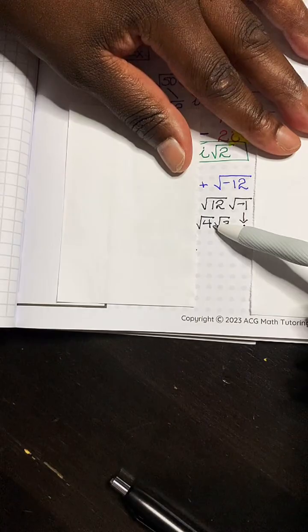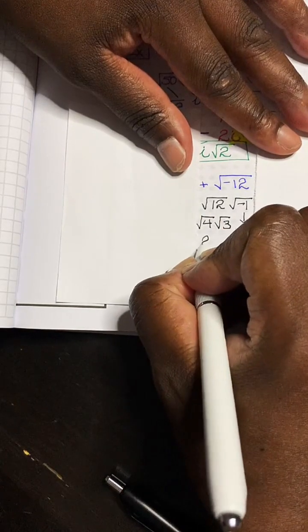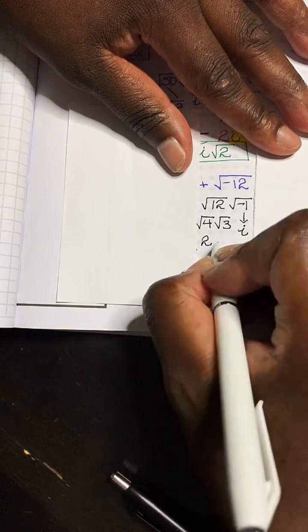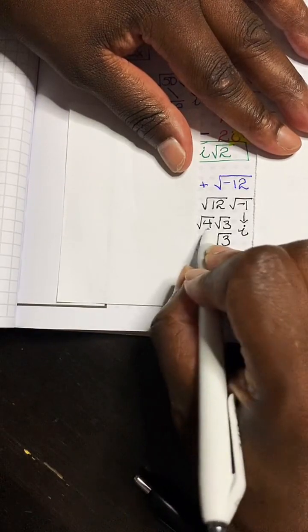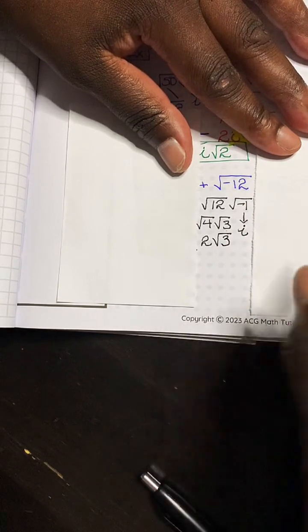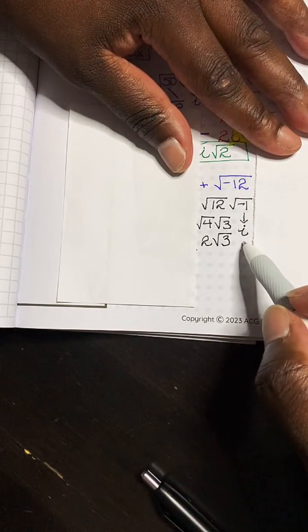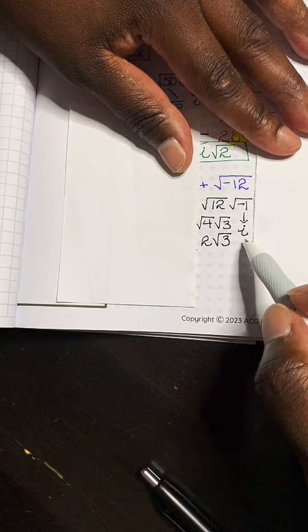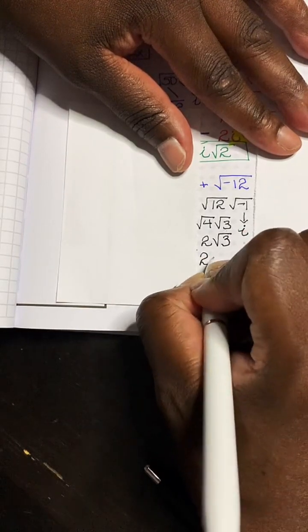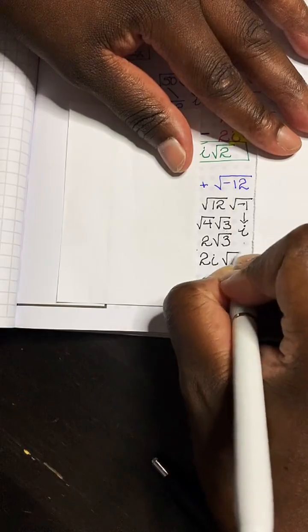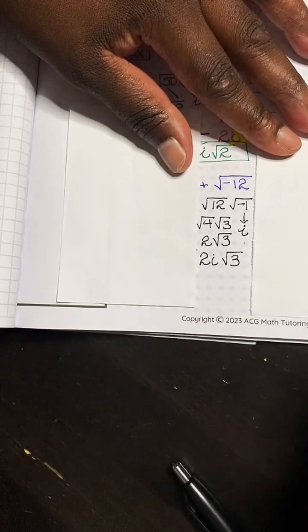So square root of 4, that's perfect. So that gives me a 2. Square root of 3, that's prime. So this is the perfect prime combination. But we don't want to stick our i over here. Life lesson, ready? So you want to have your 2i and then bring down the square root of 3.